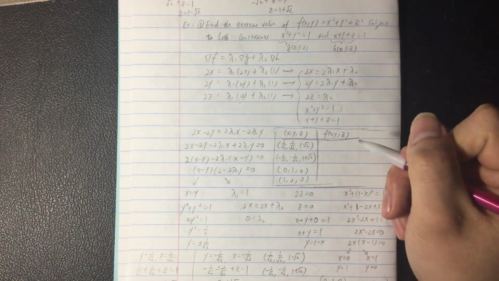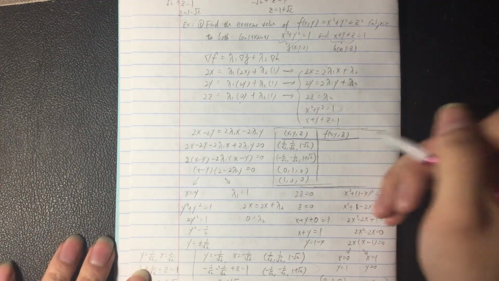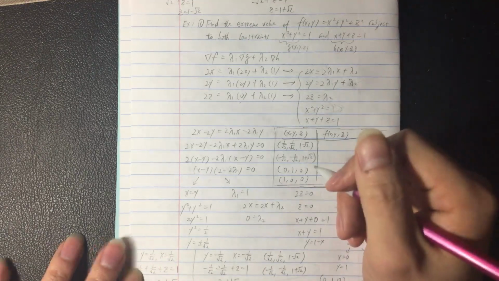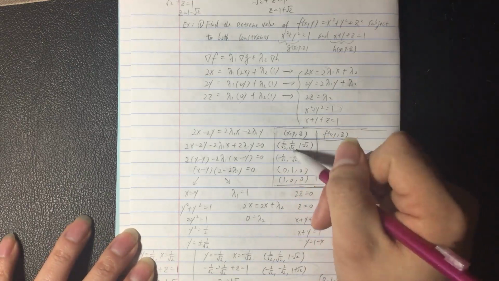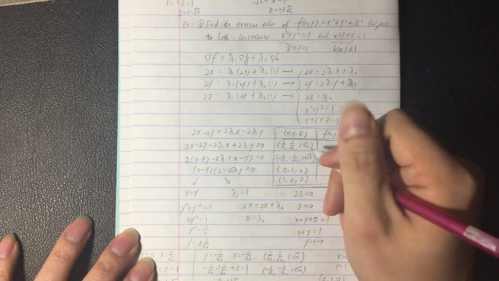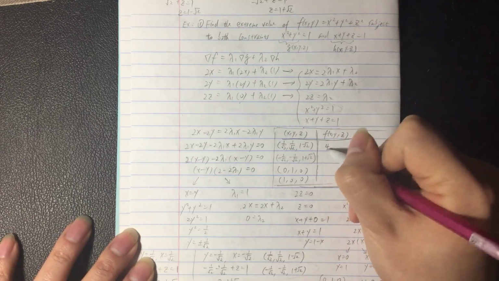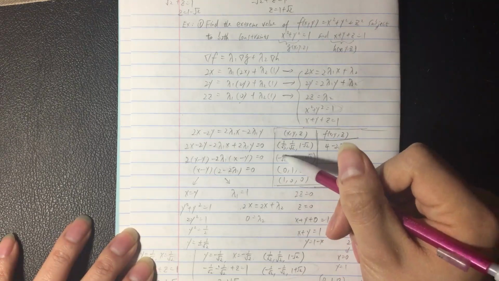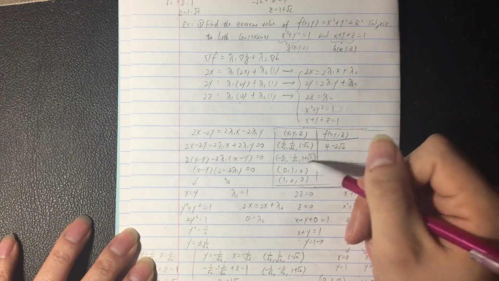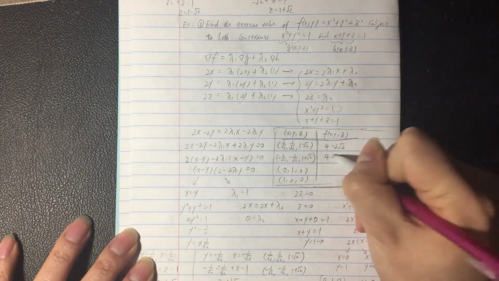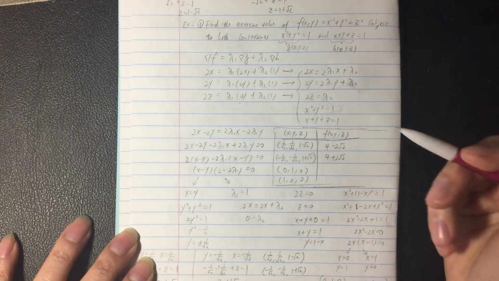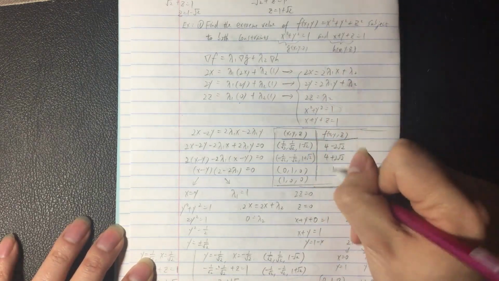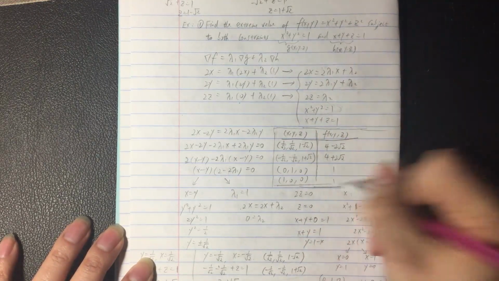Here I use my calculator. When I plug in 1 over radical 2, 1 over radical 2, 1 minus radical 2, I get 4 minus 2 radical 2. When I plug in negative 1 over radical 2, negative 1 over radical 2, 1 plus radical 2, I get 4 plus 2 radical 2. When I plug in 0, 1, 0, I get 1. 1, 0, 0, I also get 1.